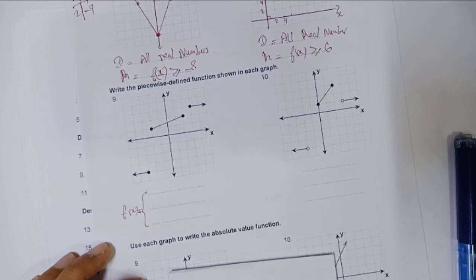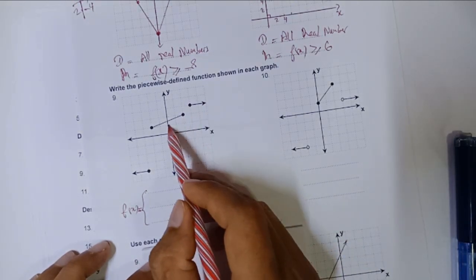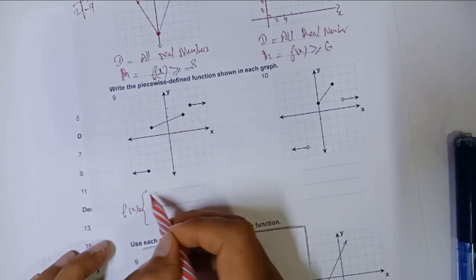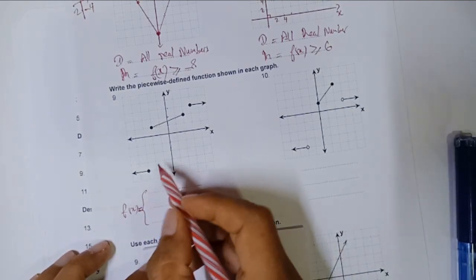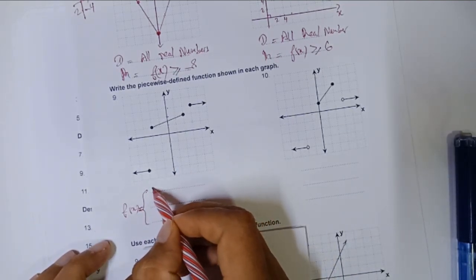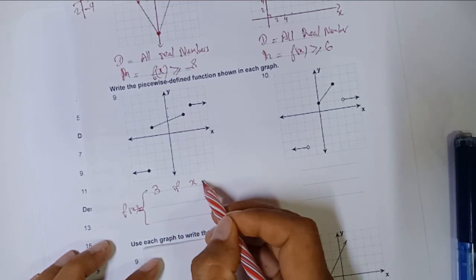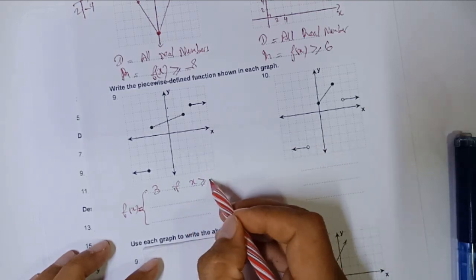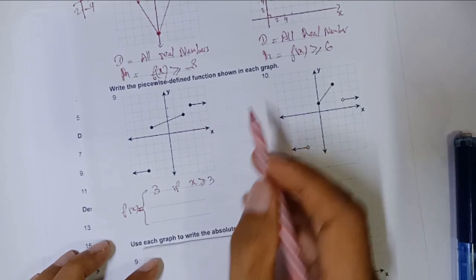Okay, so I'm starting from here. This is 1, 2, 3. So this will be y equals 3 if x is greater than or equal to 3.